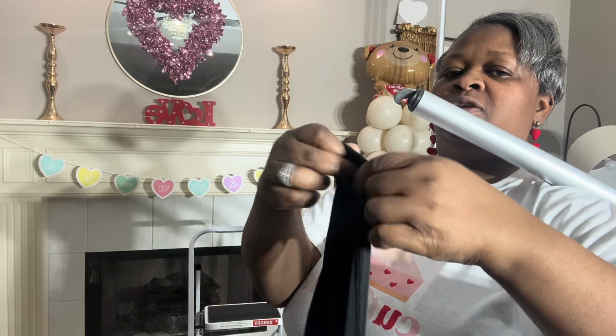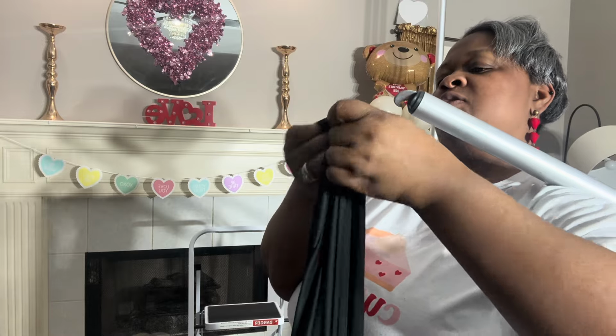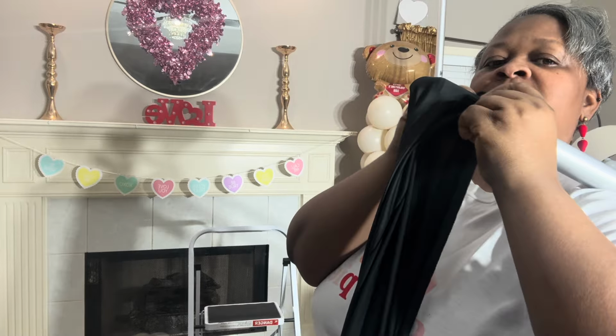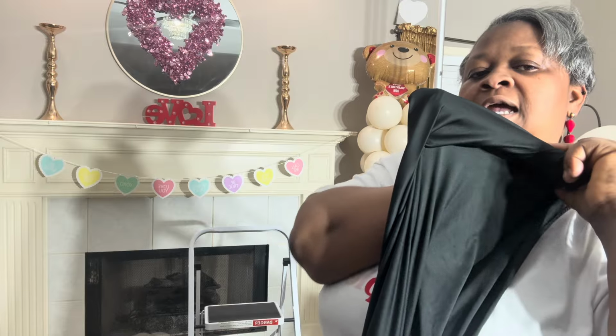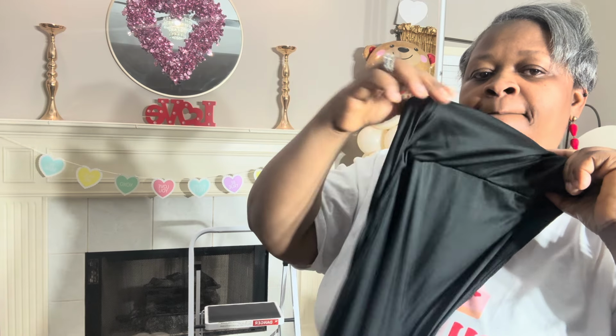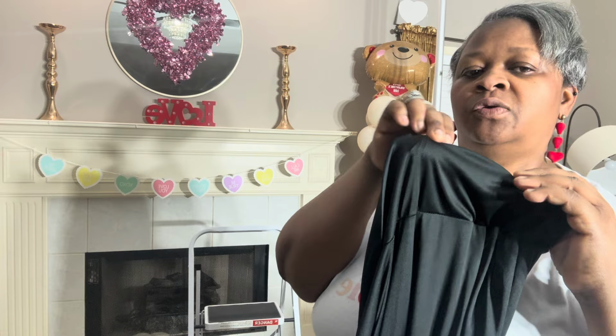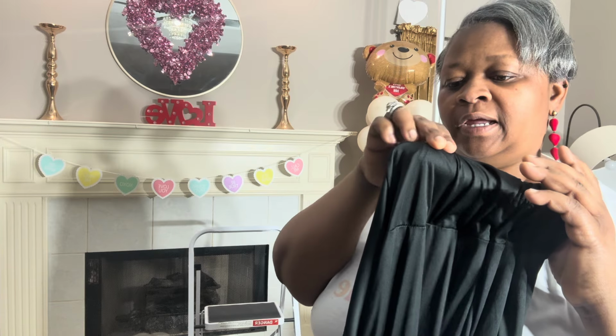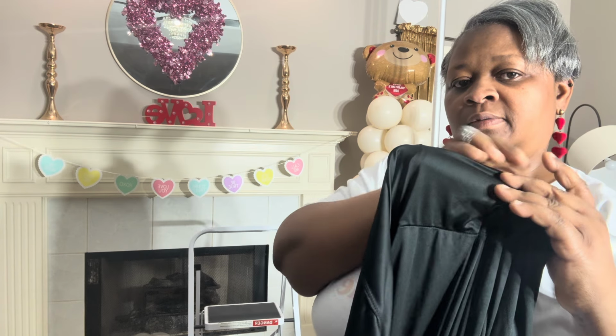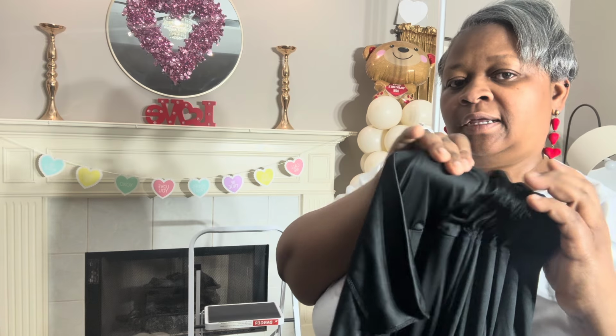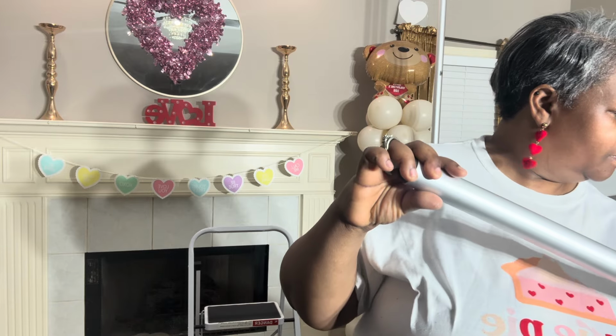So you will take it, you will open it up, you will turn it the correct way, and you will just slide it just like this. Do you see how you're sliding it? You will slide it just like this onto your crossbar. All right, slide it, slide it, slide it, just like that. Then you will slide it all the way down.